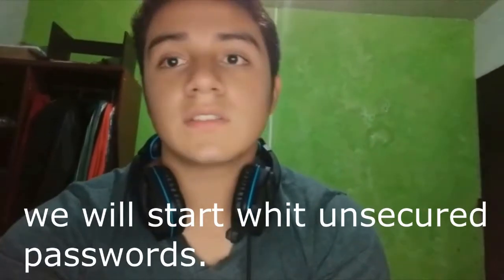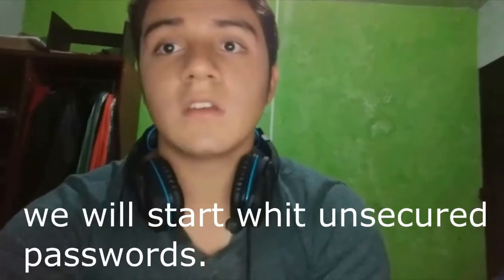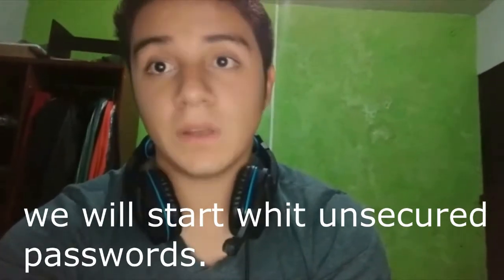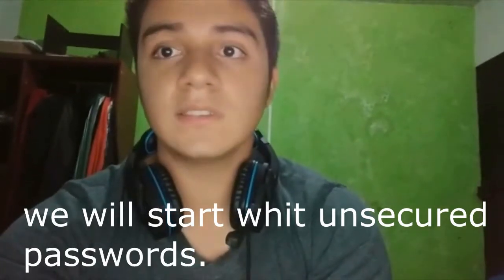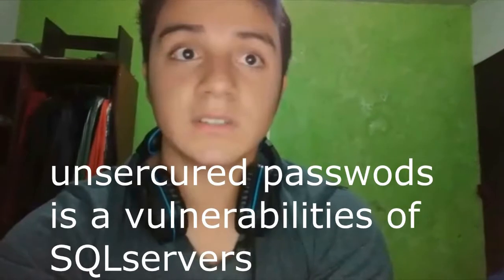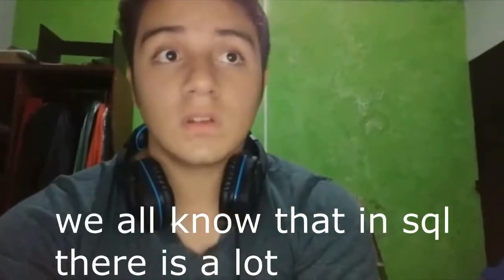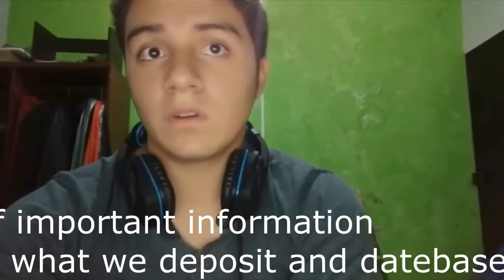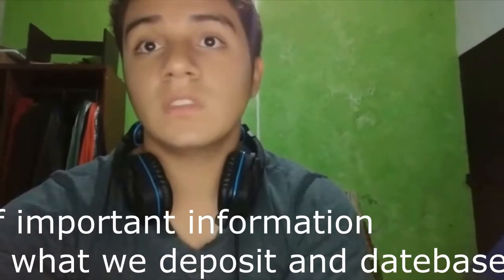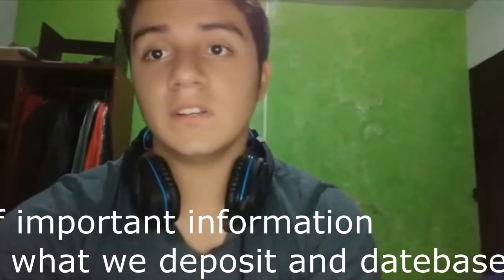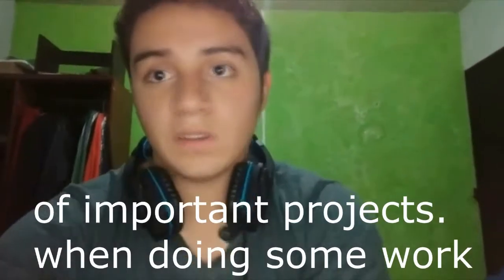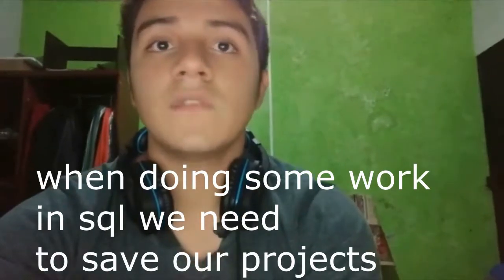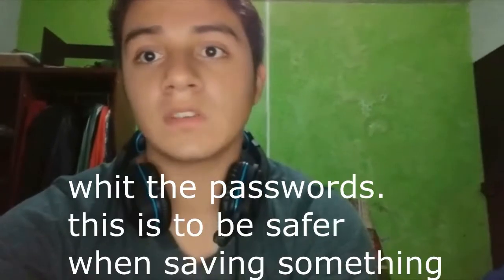We will start with one vulnerability. For example, its name is no safe password. The no safe password is a vulnerability of SQL Server. We all know that in SQL there is a lot of important information that we keep in a database of important projects. For example, when we do some work in SQL Server, we need to save our project with password security.